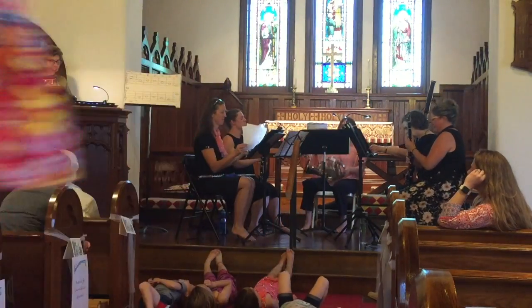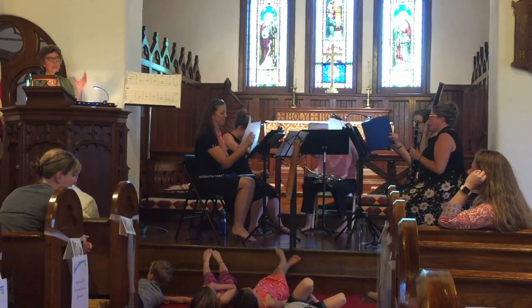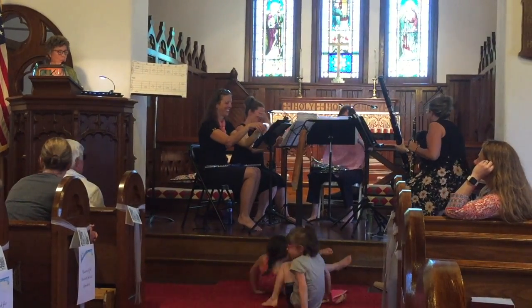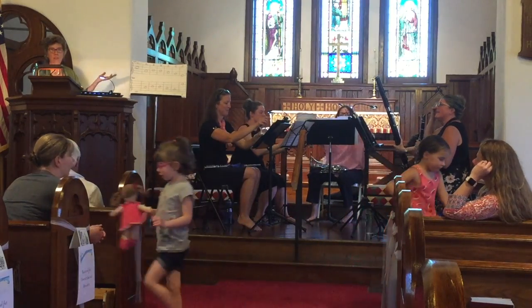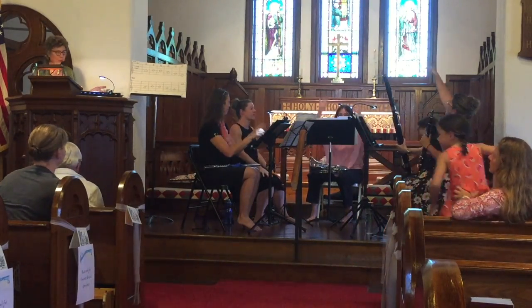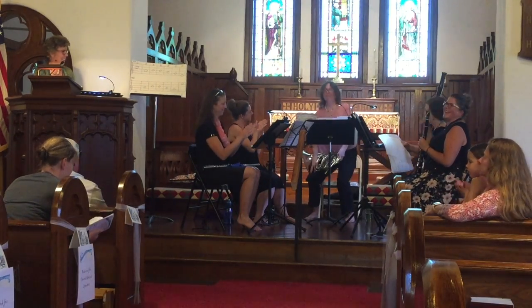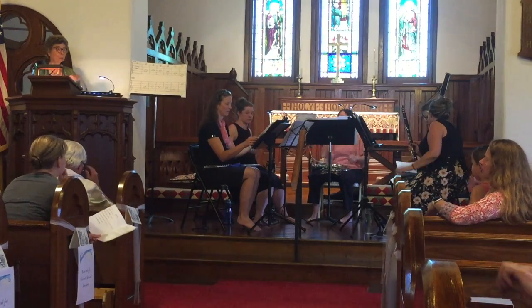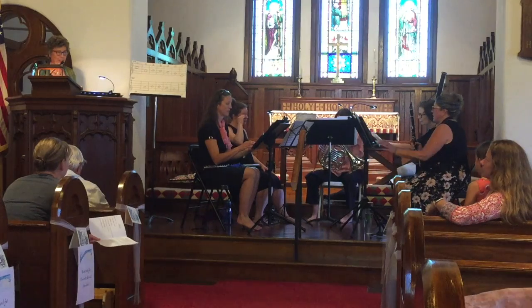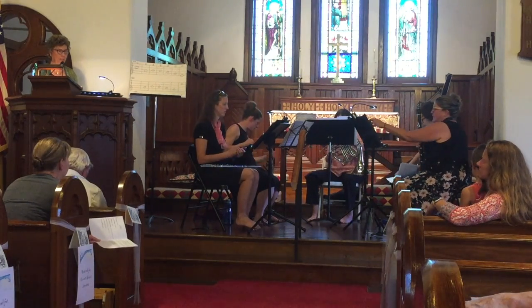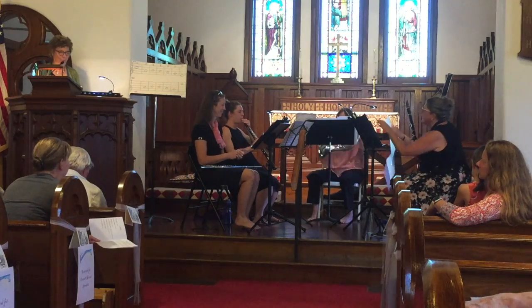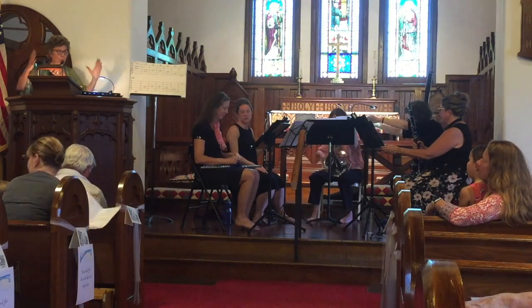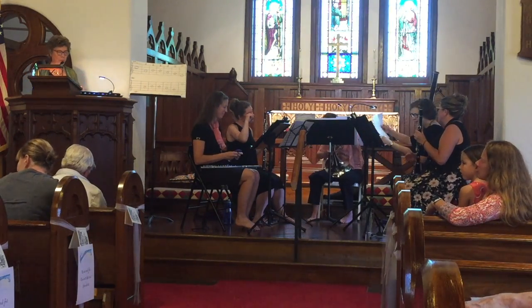Next up, we've got a musical story. And this musical story was composed by one of the ensemble members, Mariah Shepherd. And this will be the first time that this piece has been played by Quintessence. It's a premiere of the piece. And it's certainly a premiere for me. Great, big learning curve for me to learn how to narrate with the music.